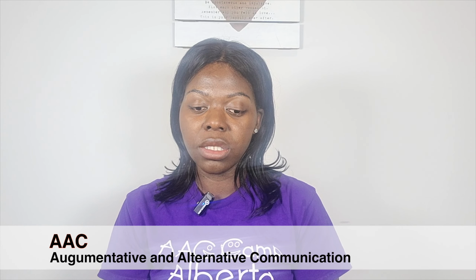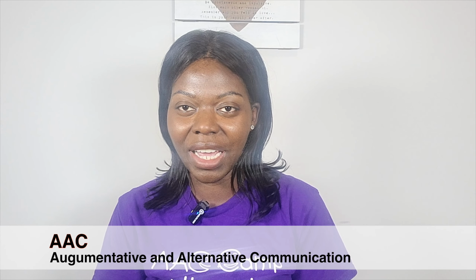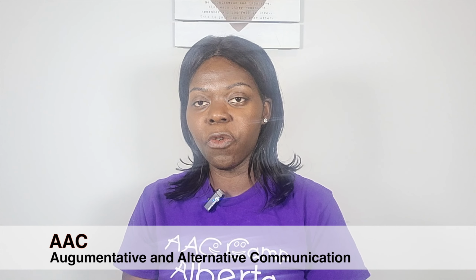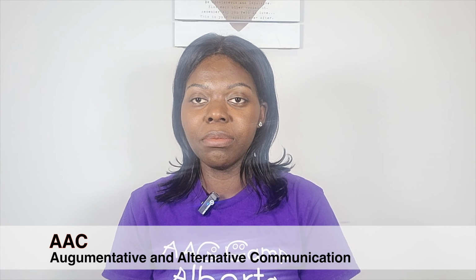The device that I just used to do the introduction is called an AAC device. AAC stands for Augmentative and Alternative Communication, a system of strategies and tools that replaces or supports spoken language. It is also known as augmentative and alternative communication devices, right? So that's what the short form is, AAC. I'm going to be using that mainly in today's video.